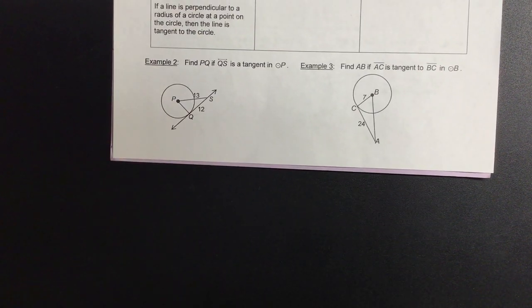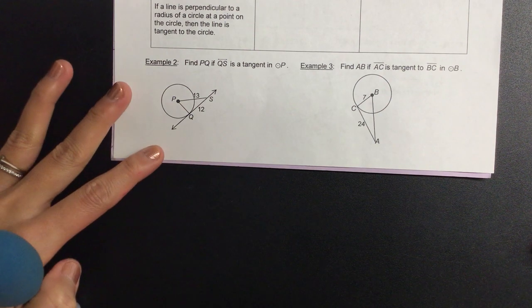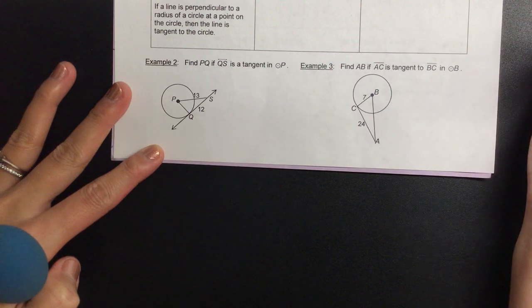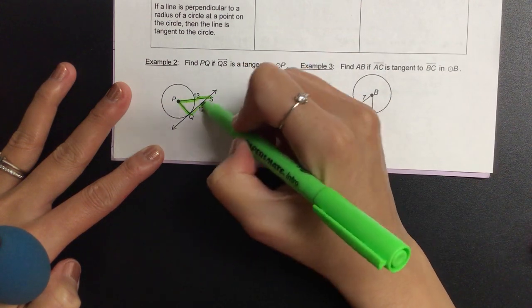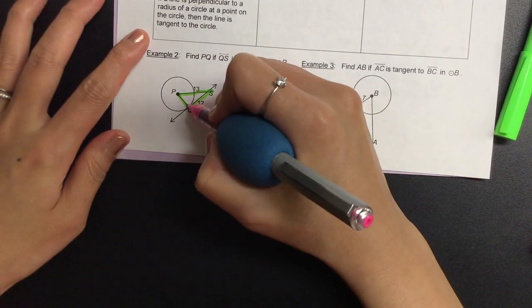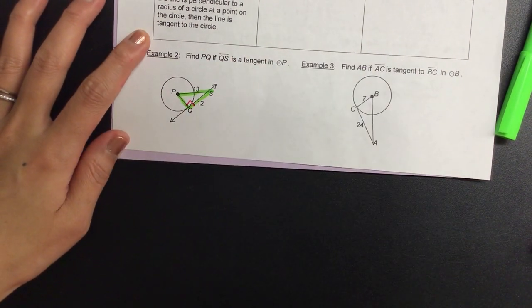Okay, let's go straight to the bottom. Example number 2. Mark, let's read number 2. Find PQ if line QS is a tangent of circle P. Perfect. Let's highlight the right triangle. Also notate the right angle. And we're looking for PQ.